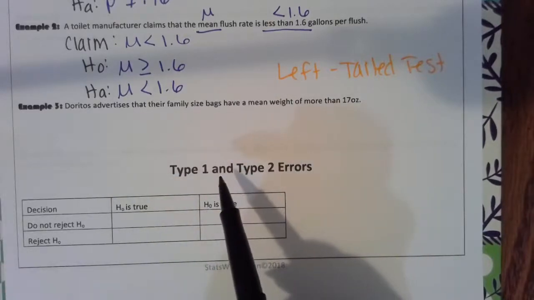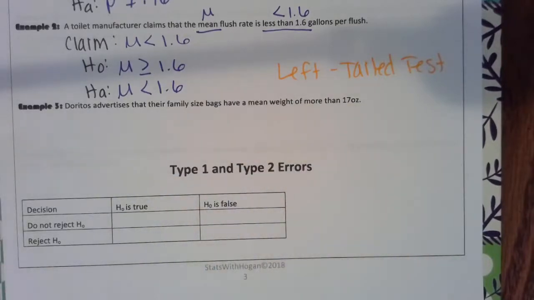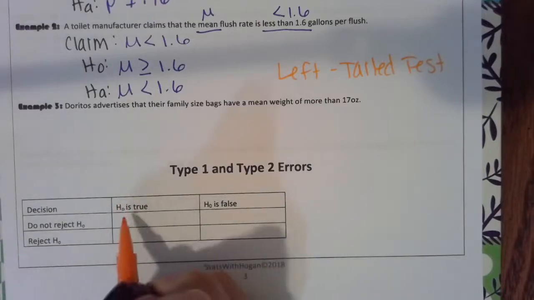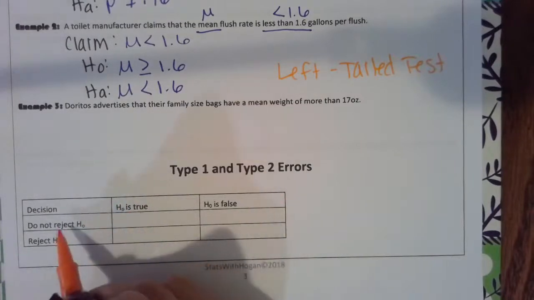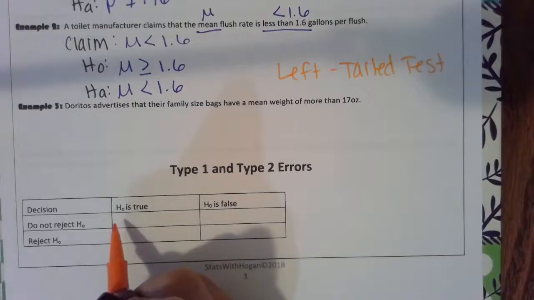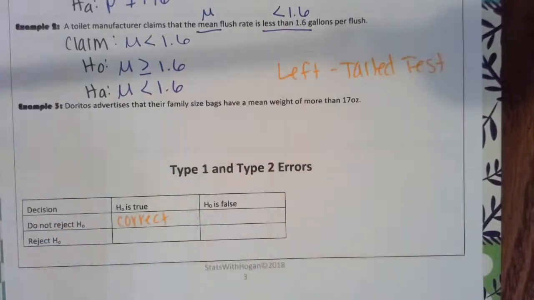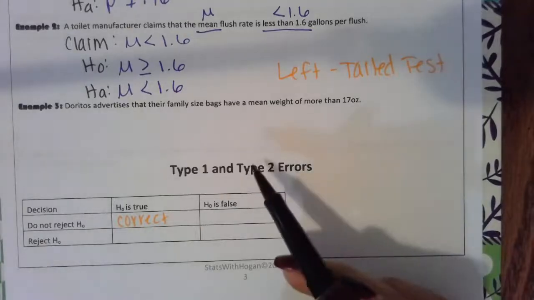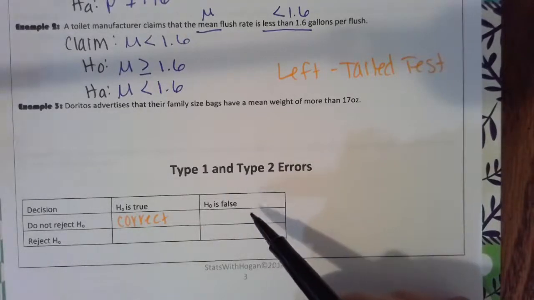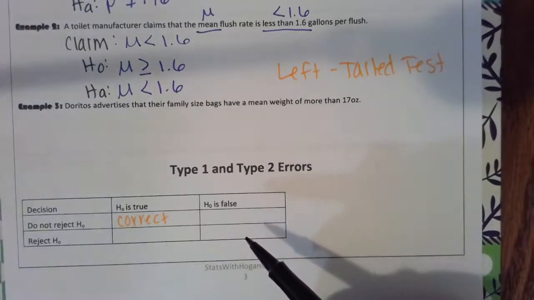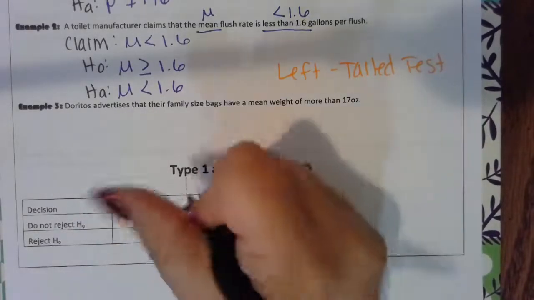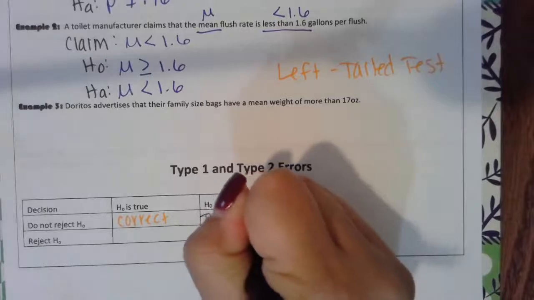Type 1 and type 2 errors. So your decision, if your null hypothesis is true and you do not reject your null hypothesis in your conclusion, then that is correct. You did good. But if your null hypothesis was false and you don't reject it, you kept it, that is a type 2 error.